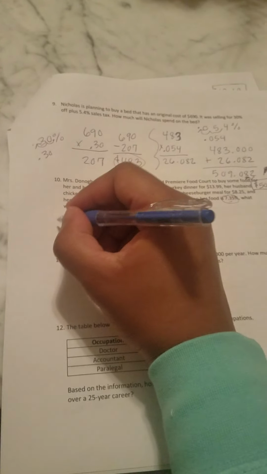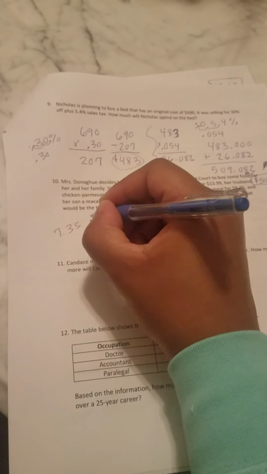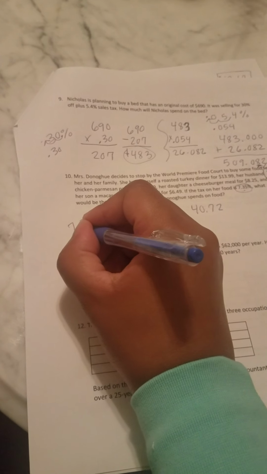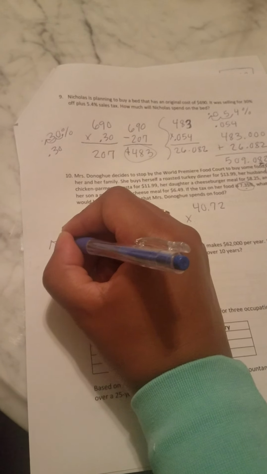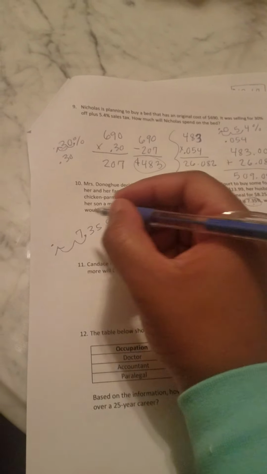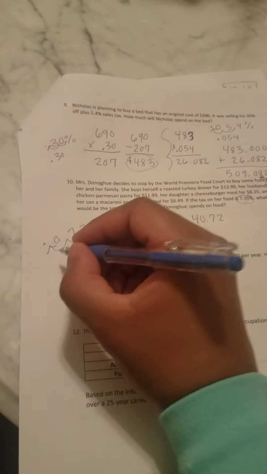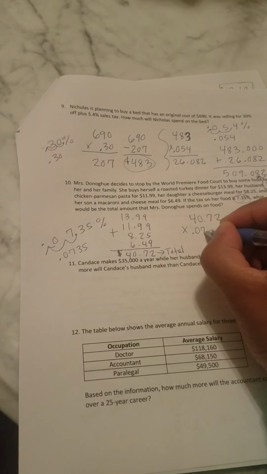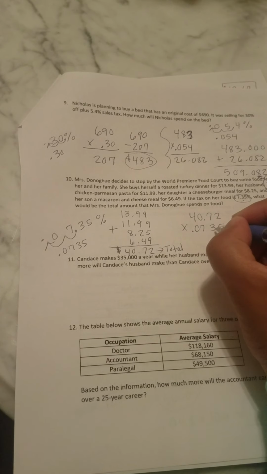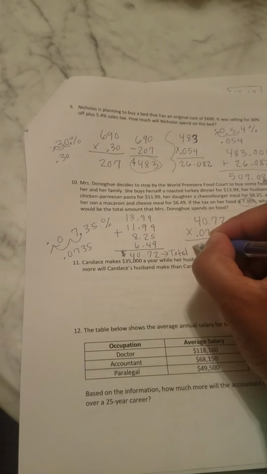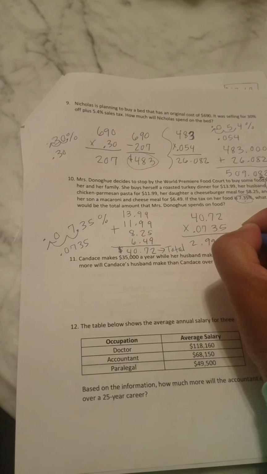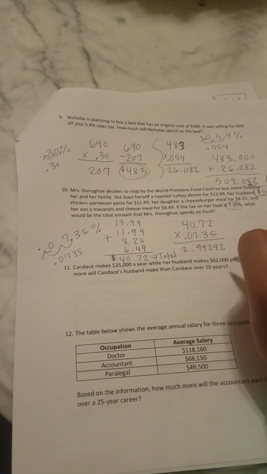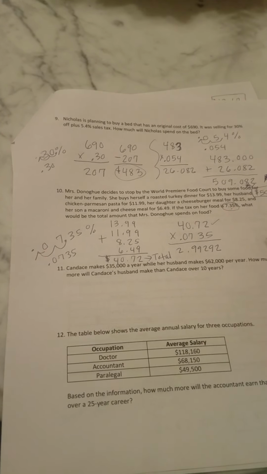So same thing, come to the side, move the decimal twice to the left. Well, it's right here. It starts here, and it goes twice to the left. If I have a gap, I put a 0. So I'm going to be multiplying by 0.0735. Okay, if I do that, I will get 2.99292. Okay, and since that is a tax, that means I'm going to add that to my original price.